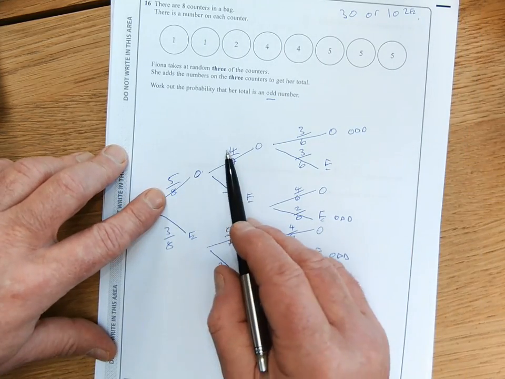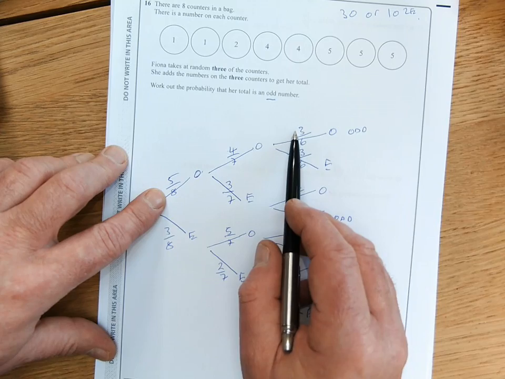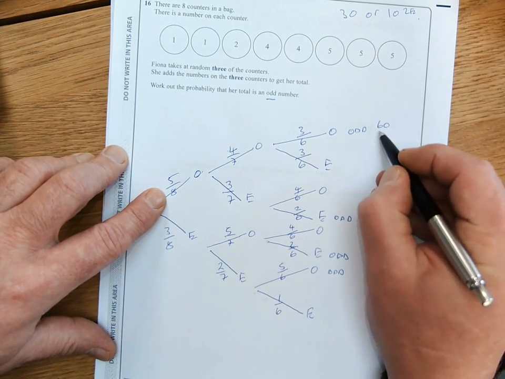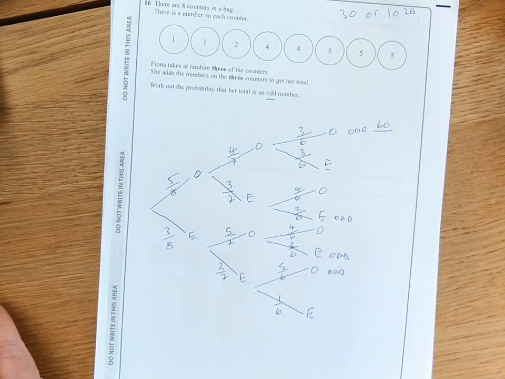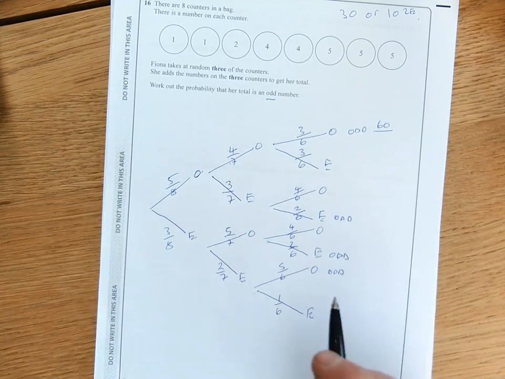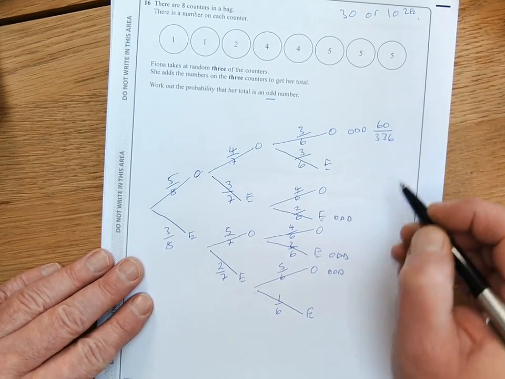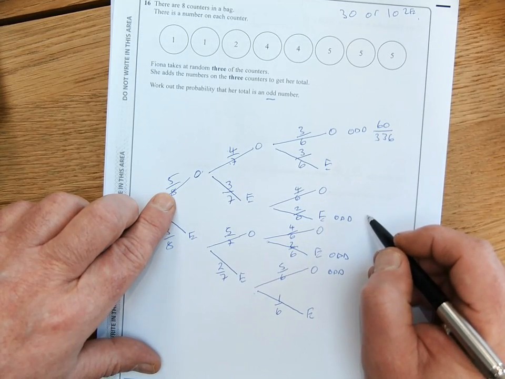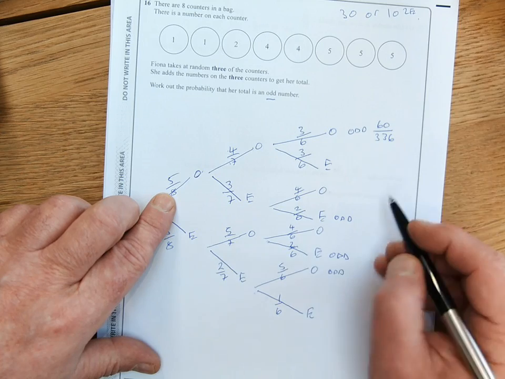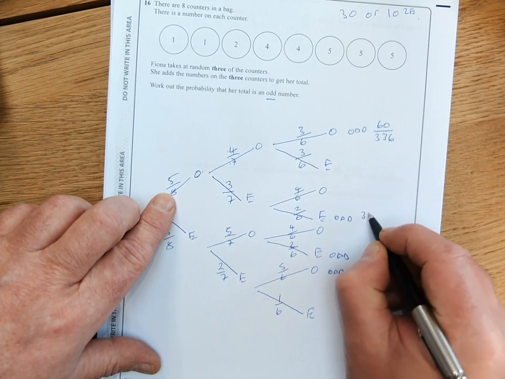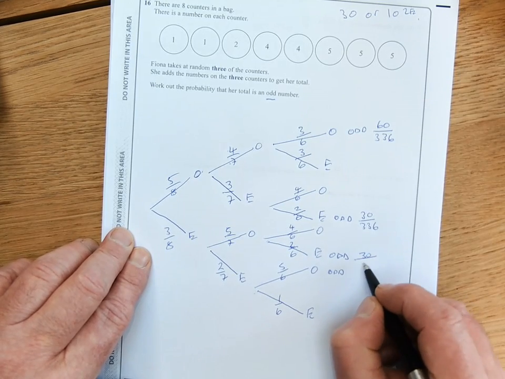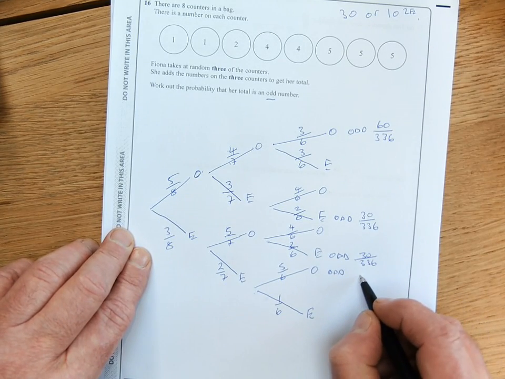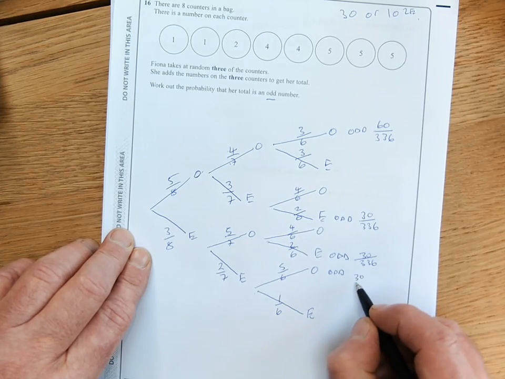Right, so I've got 5 times 4, 20 times 3, 60 over 8 times 7 times 6. Well, obviously I'm going to use a calculator for that, and that is 336. This one now, 5 times 3, so that's 30 over 336. 30 over 336, and 30 over 336.